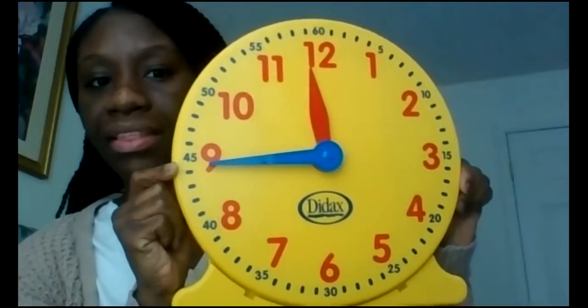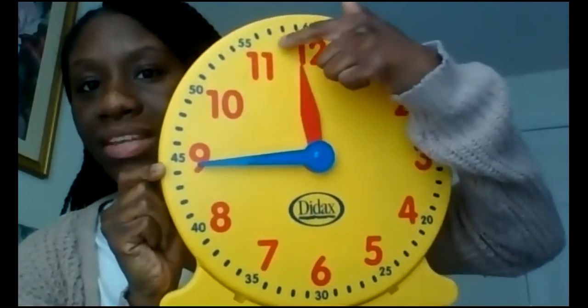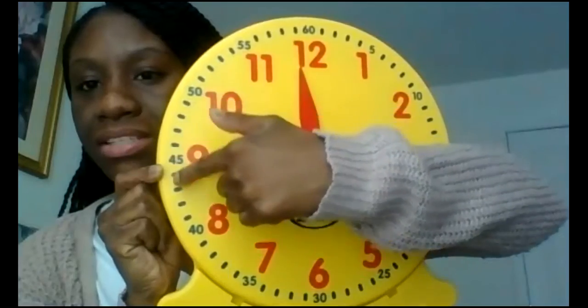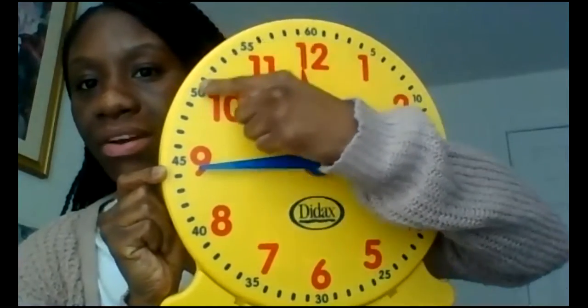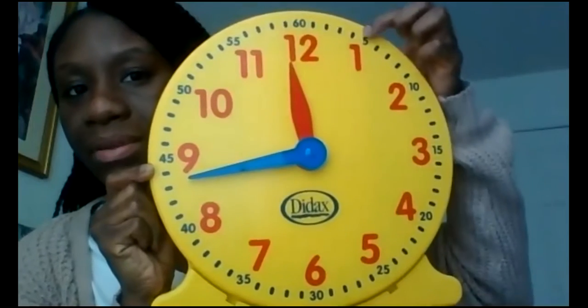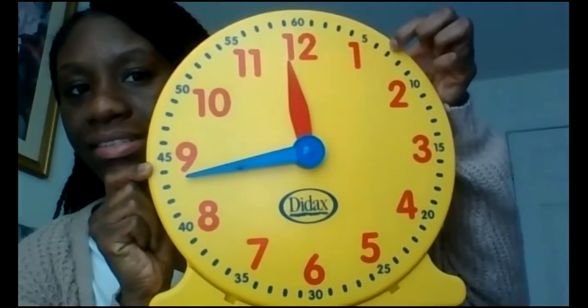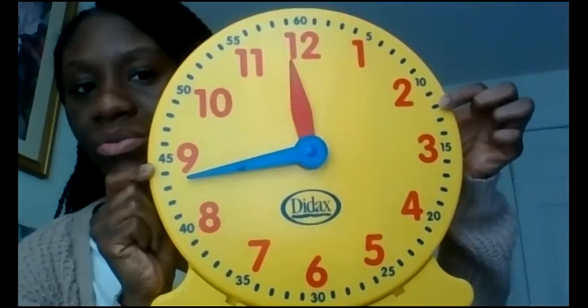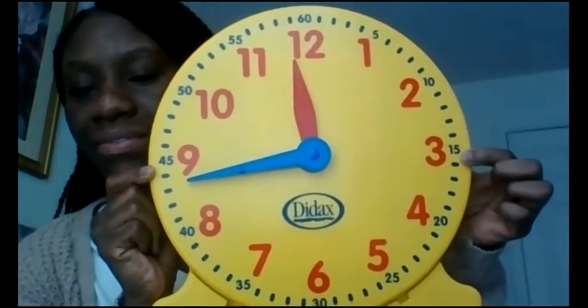The tick marks in between can help us also recognize minutes, and each tick mark represents 1 minute. So it's going to be 5, 6, 7, 8, 9, 10, 11, 12, 13, 14, 15.